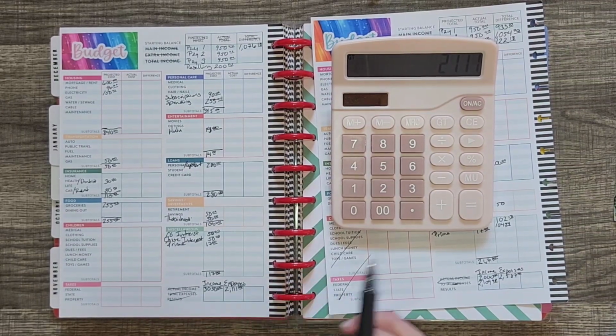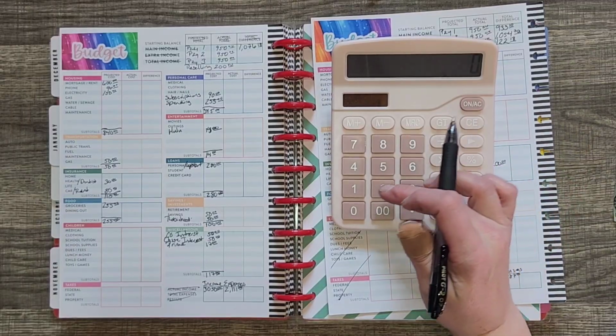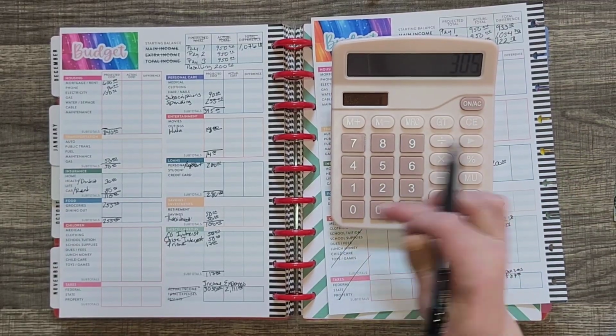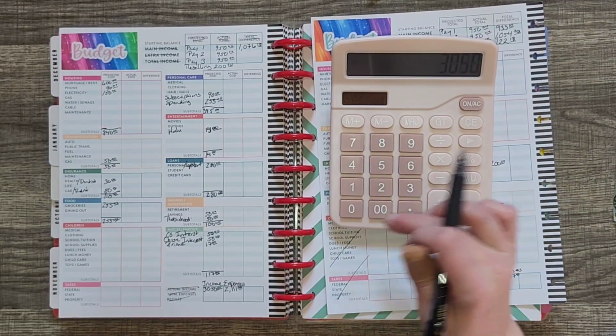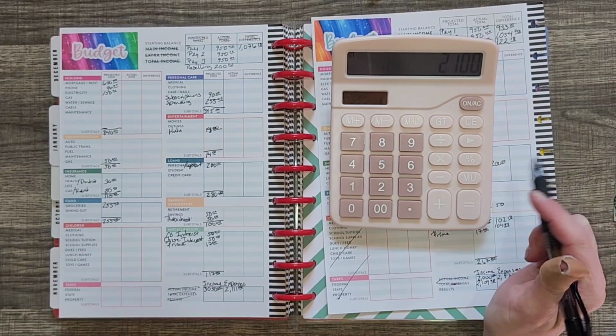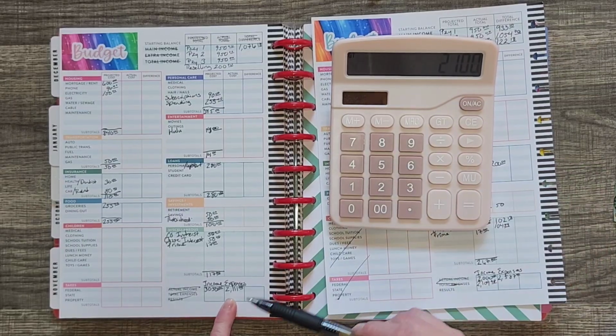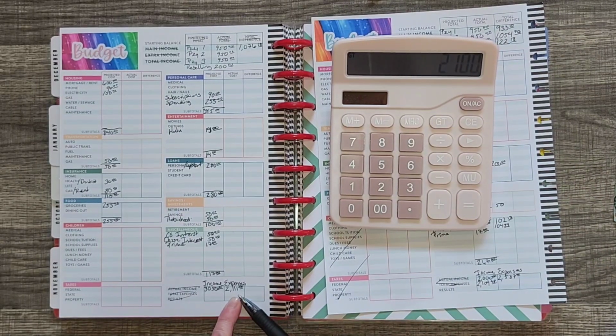Now, if we were to take 3,050 minus 950, the third one we usually don't get, it'd be at 21. And my anticipated expenses at 2011.